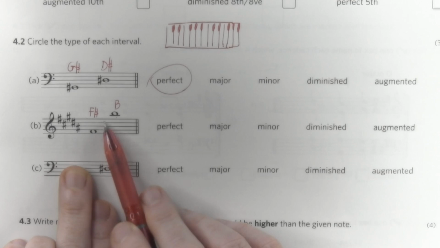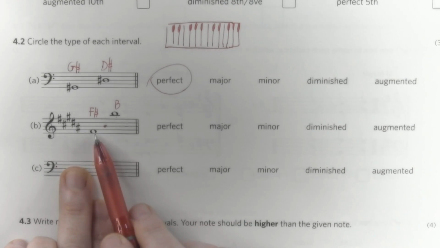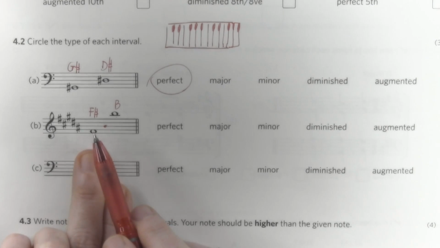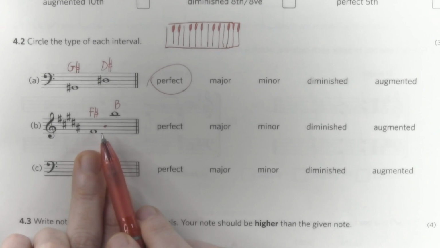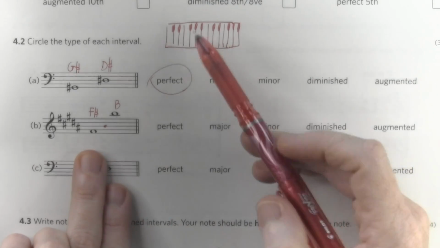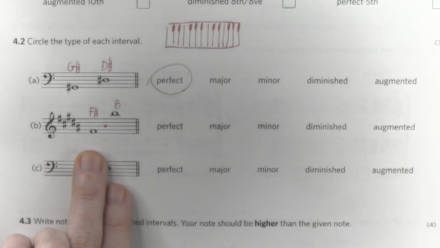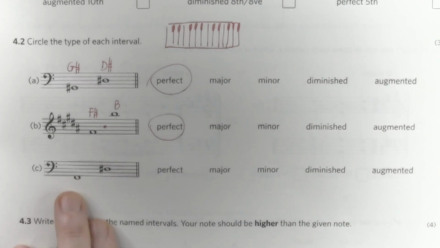I try to keep things within the stave, so that's how I choose. Anyway, 1, 2, 3, 4. This is a fourth. To be perfect, a fourth needs to have 2.5 tones. So let's count. 1, 2.5. Perfect. Great. So far, straightforward. Let's go ahead.